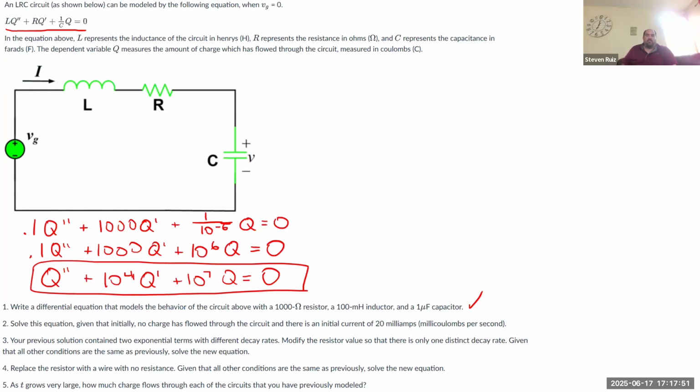Now I want to solve this equation, given that initially no charge has flowed in the circuit. Just to remind us, what does Q stand for? Q stands for the amount of charge in coulombs that has flowed through this circuit at time t.